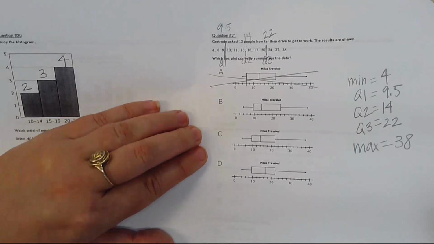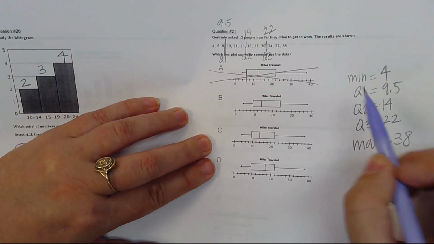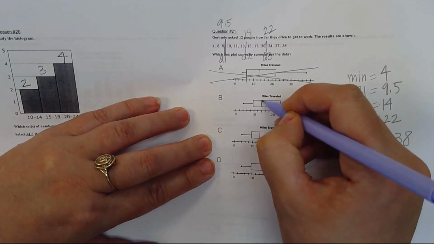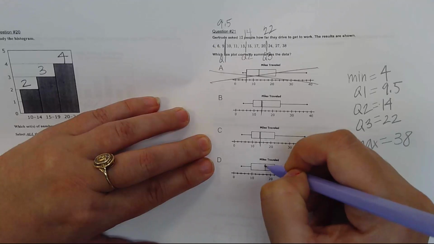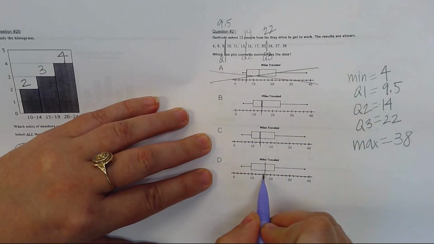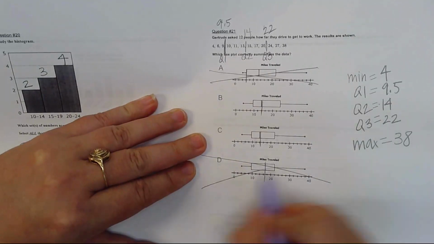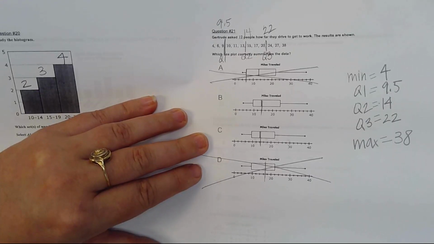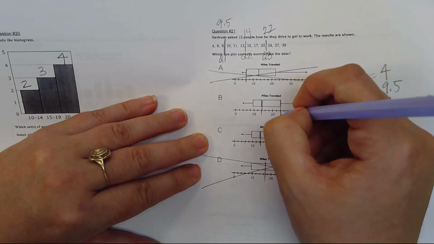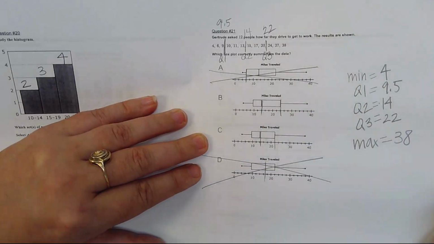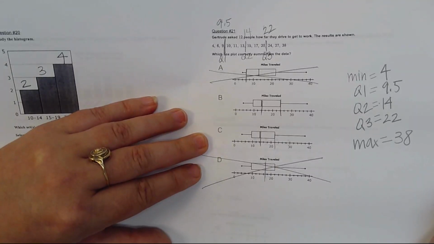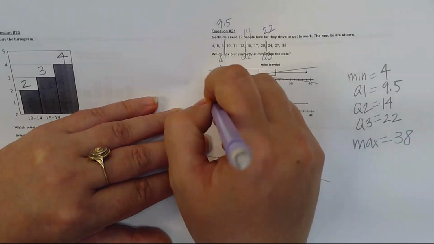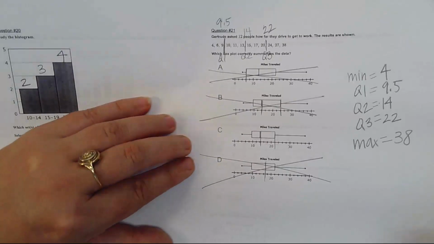Now I'm down to C and D, and my Q2 is every single Q2 on 14. No, this one's going to be in between 16 and 18, so that was going to be a Q2 of 17. Now my Q3, I'm looking for the one that's going to be on 22. All of them are 22. B, C, B is on what? 24. So what's my answer? C.